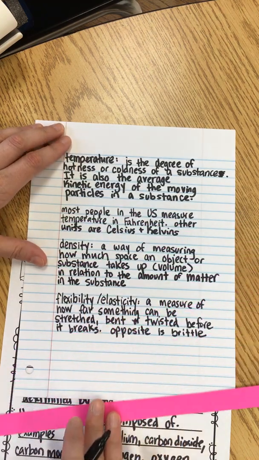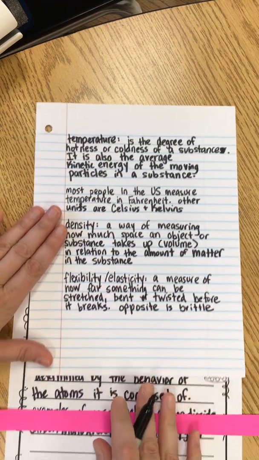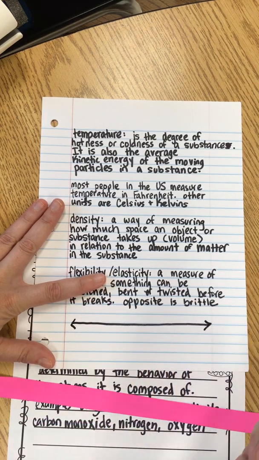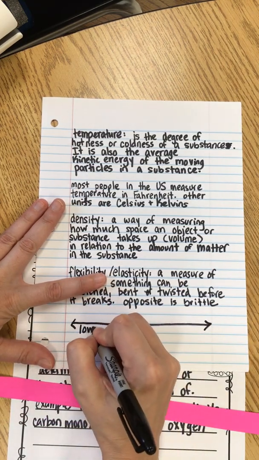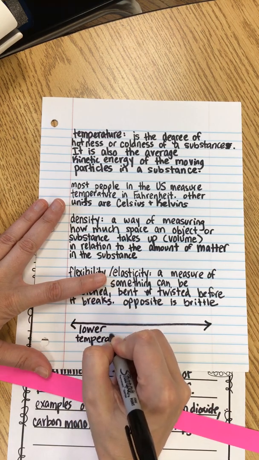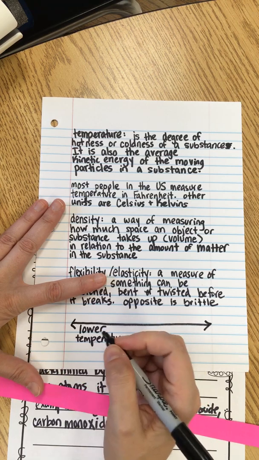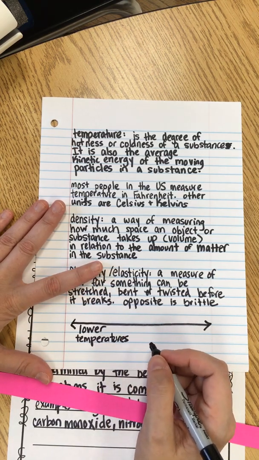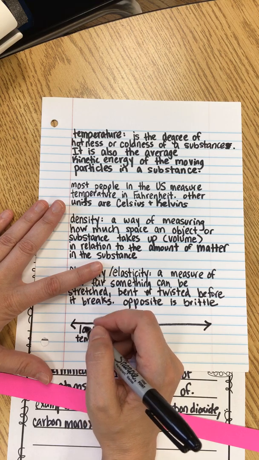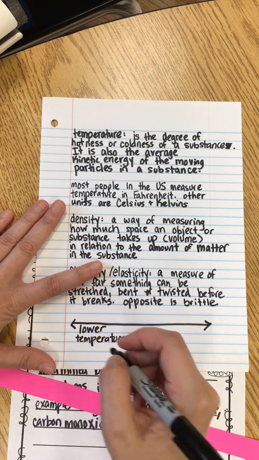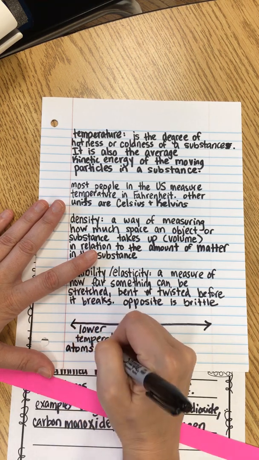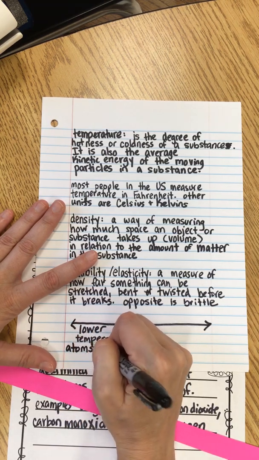I should have made myself some space for this, but I can add it down at the bottom. I'm going to make what looks like a number line. And down at the bottom, we have lower temperatures. Think of the temperature of an icicle or your soda from McDonald's that has ice in it, things that are cold. Lower temperatures, the atoms in those substances move slower.